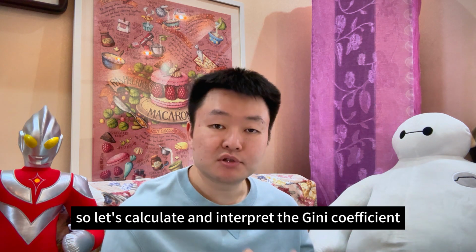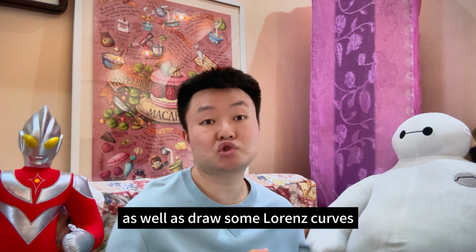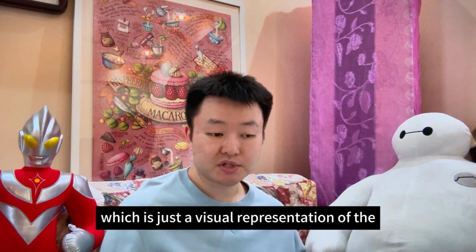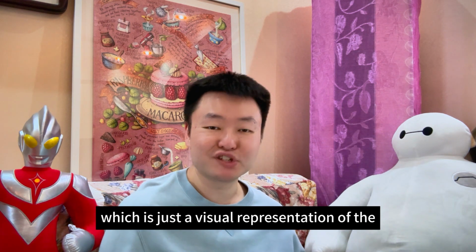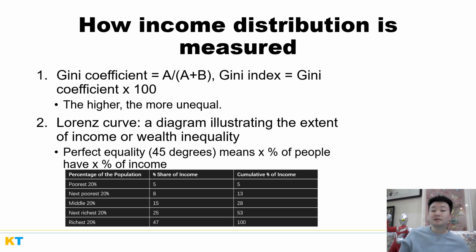So let's calculate and interpret the Gini coefficient as well as draw some Lorenz curves, which is just a visual representation of the Gini coefficient. So how is income distributed? How is that measured? Well, we have the Gini coefficient, which you should have learned in the AS in one way, shape, or form. The Gini coefficient is equal to A divided by A plus B, and the Gini index is the Gini coefficient times 100. The higher the Gini coefficient is, the more unequal the country is in terms of income.